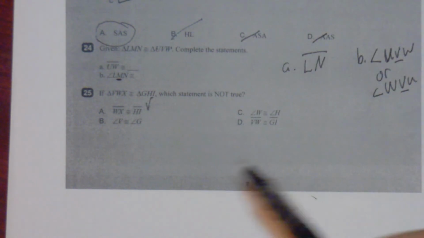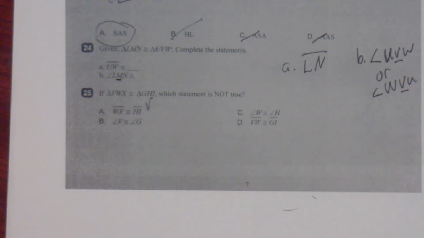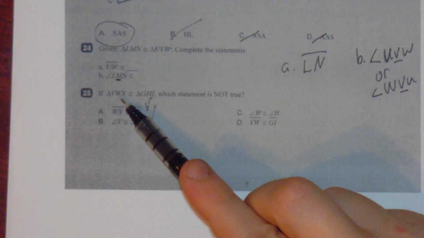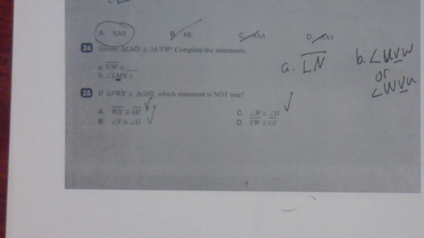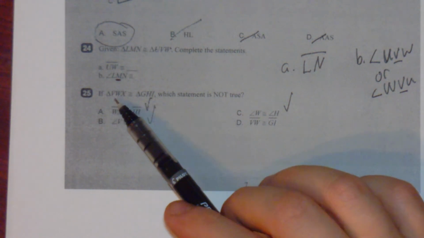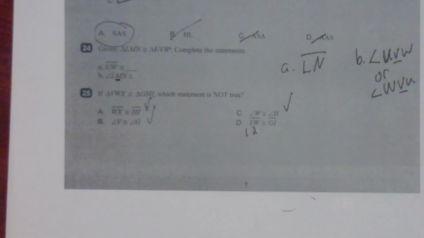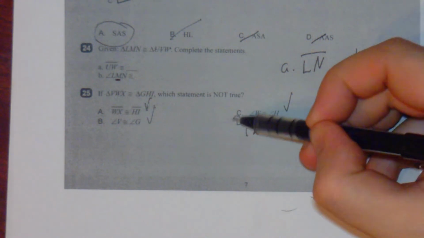Then we have B. V is equal to G, so angle V is congruent to angle G. Again, that is true. Let's look at C. We have C, which is stating angle W is congruent to angle H, which is true. So, I hope we didn't make a mistake because we've gone 3 out of 4 already. Last but not least, we have VW is congruent to GI. As you can see, VW is our first and our second, but GI is the first and the third parts of the statement. So therefore, D is the only incorrect answer.